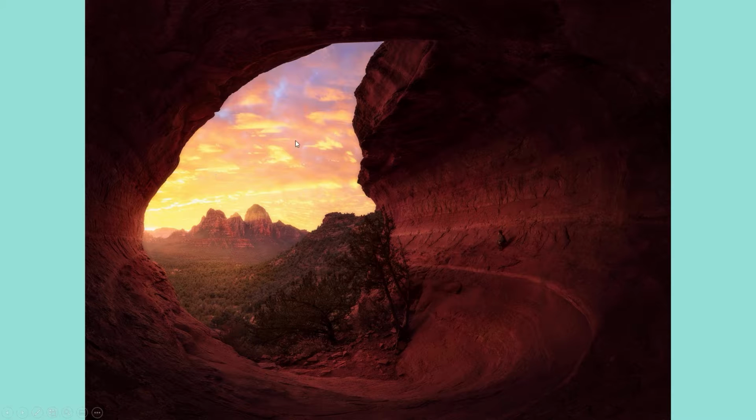My eye was first drawn to here and then maybe over here because it's still bright, but then the lines guide me back towards the sky. You could also argue that there's a couple lines right here, but really it's just the general shape of this tunnel or this cave. It just curves off to the left.